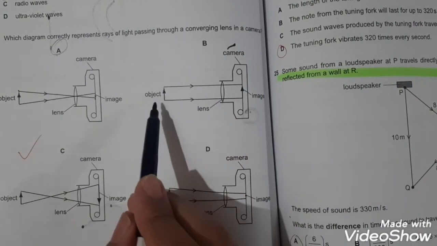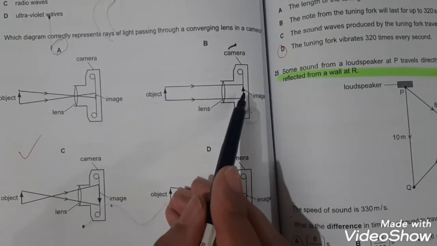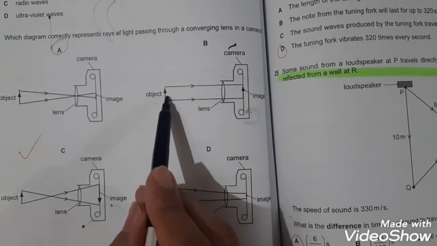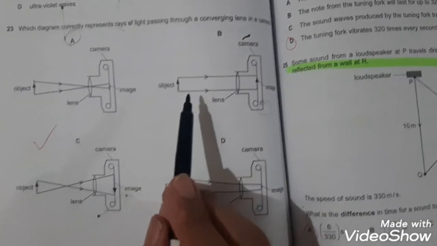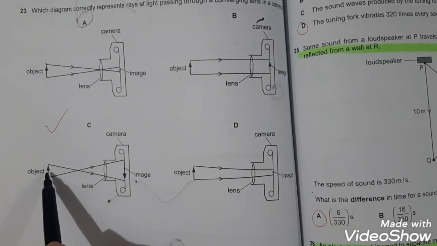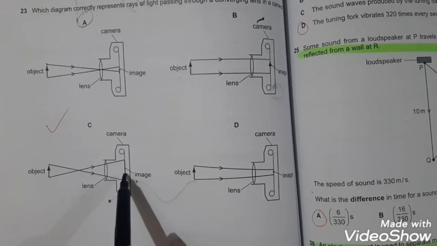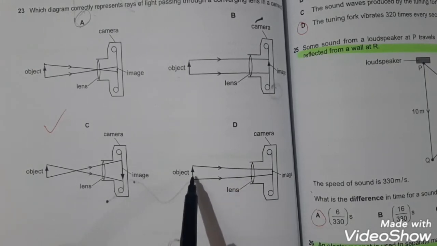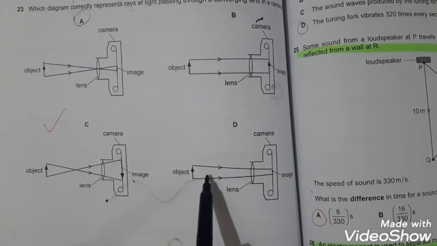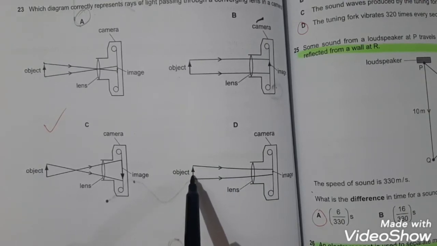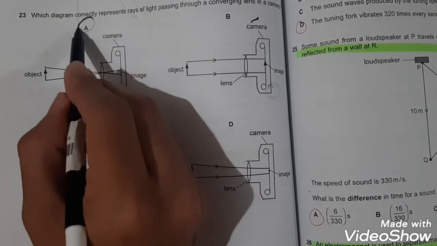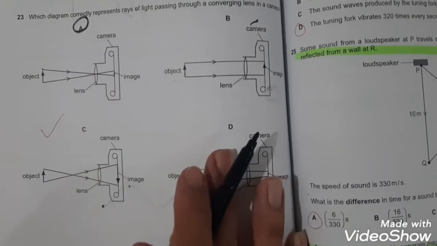And then at B, the object will be in an upright position and the same size in the image as in real life, so B will be wrong. And then C, the object will be inverted but it will be larger than the original object in the image, so C will also be wrong. And in D, the object will be upright in the image but smaller than in real life, so D will also be the wrong answer, so answer A will be the correct answer for question 23.